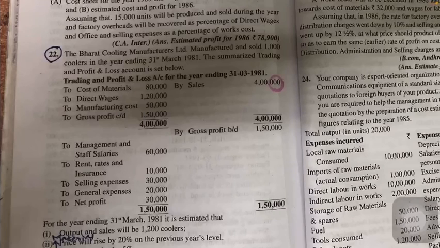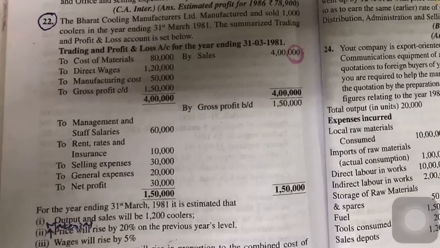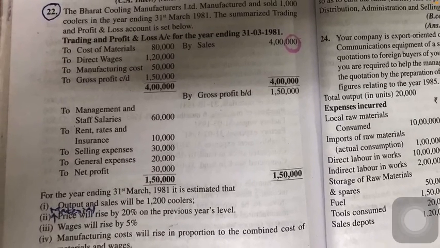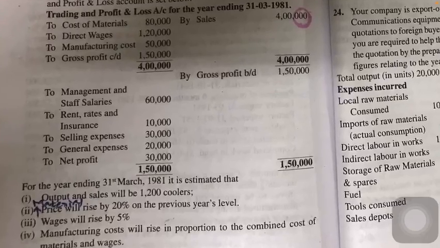In 81, they estimate that the output and sales, meaning production and sales, will be 1200 coolers. Second point, material price will rise by 20% on the previous year's level. Wages will rise by 5%.